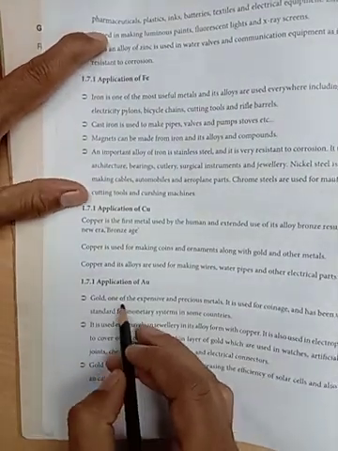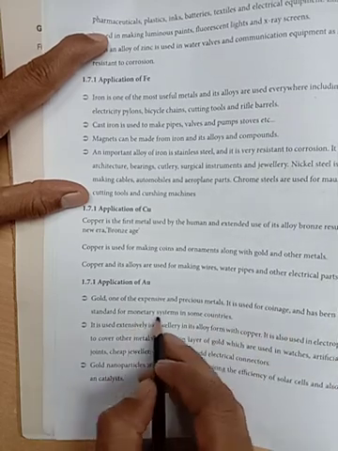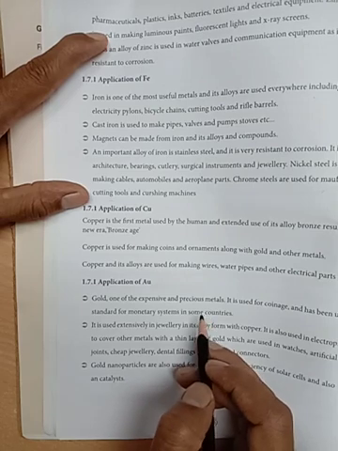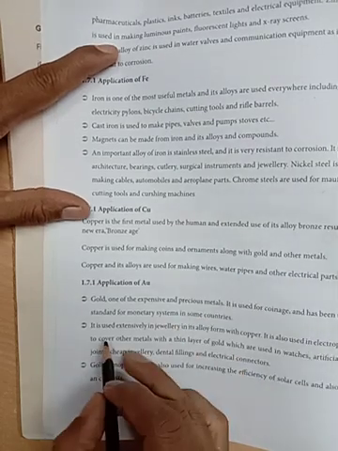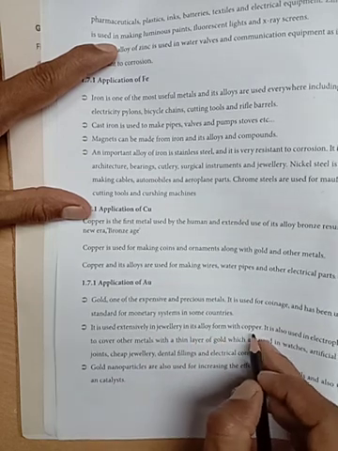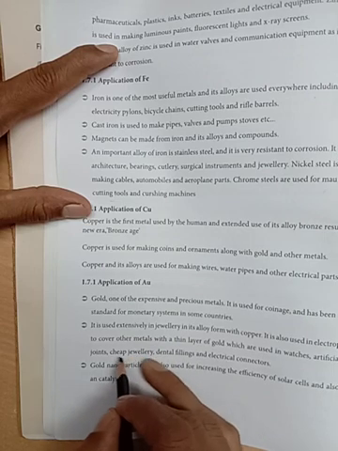This is gold. Gold, one of the expensive and precious metals, used in coinage and has been used in the standard monetary system. The economy is determined today with gold. Okay, so it is very expensive. Used extensively in jewelry in alloy form with copper. As I said, mixing with copper, we make gold jewels.